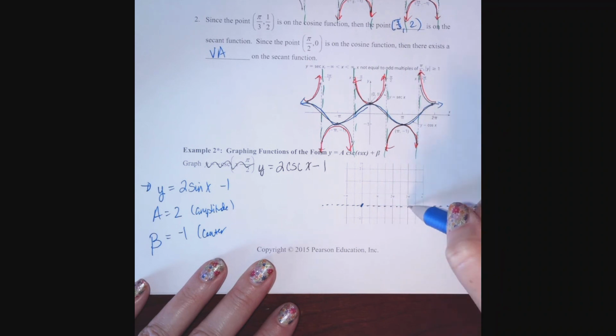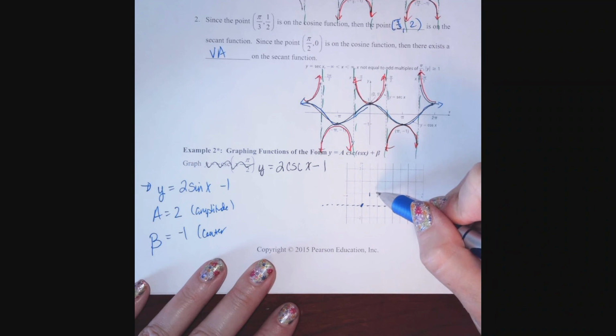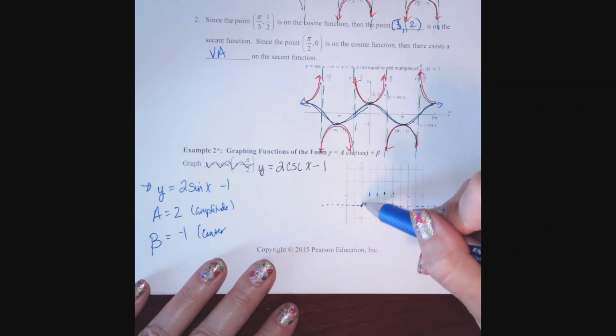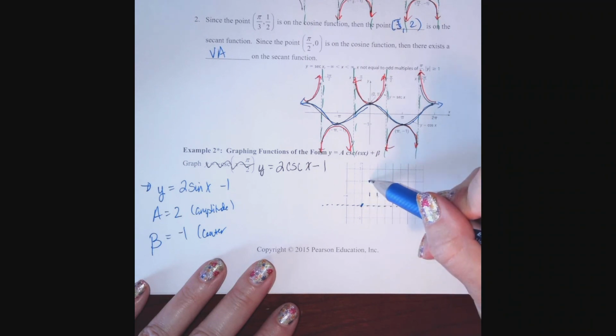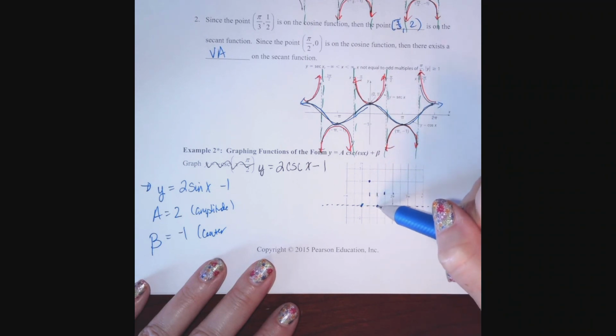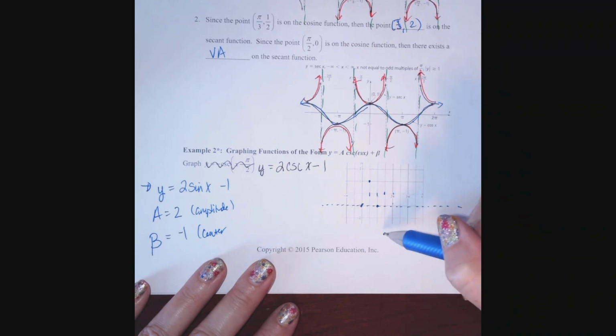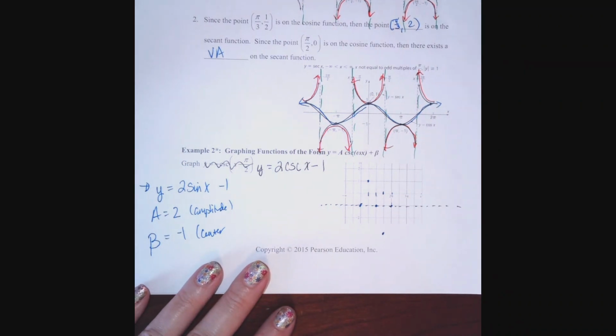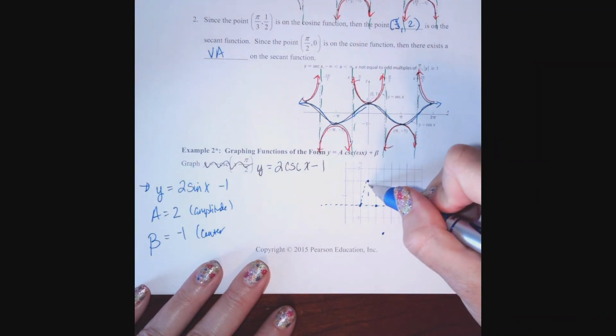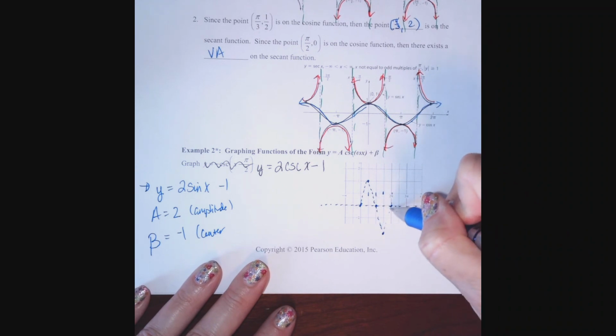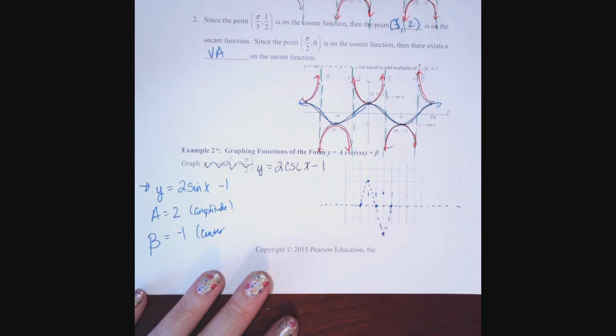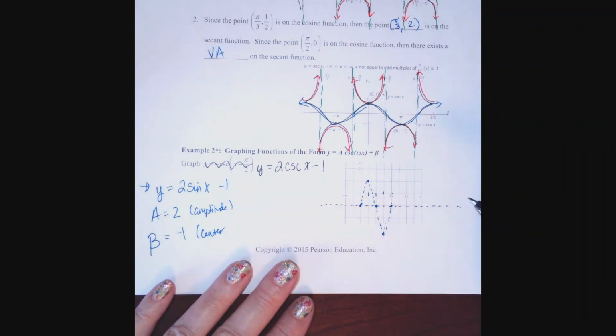So remember, here's 2 pi. So we have pi half, pi, 3 pi half, 2 pi. There's our 5 points. So we go up to our peak, back down to center, down to our trough. It's going to be down here at -3, and back to center. So that is one cycle of our sine wave that we have to start with to get our cosecant graph.